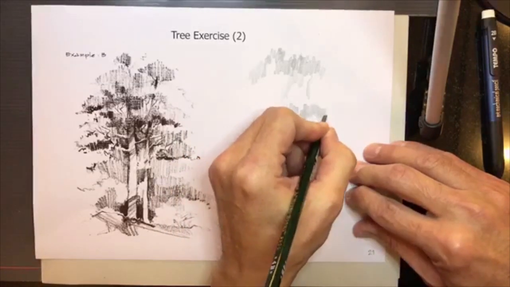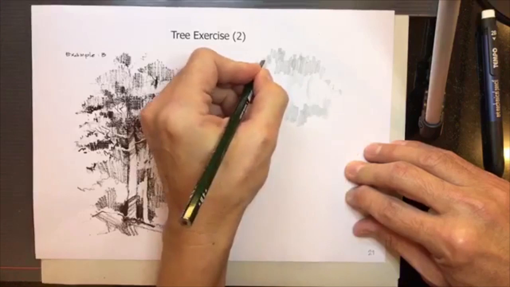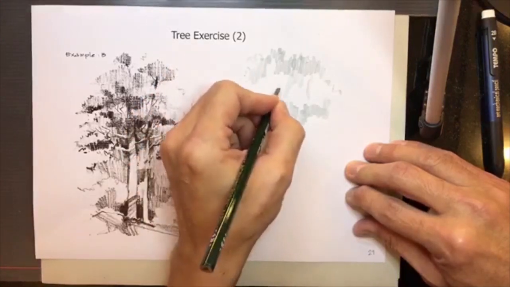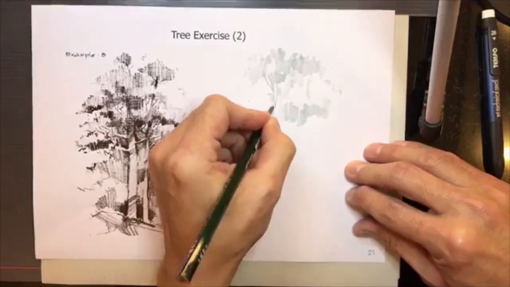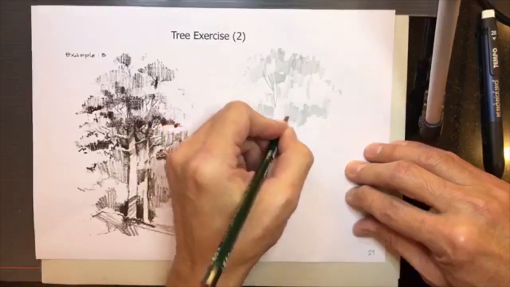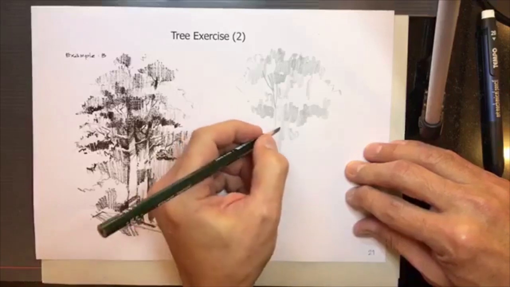The sketch with vertical direction is easier because we can control the direction. But my favorite, I like the multiple direction more.